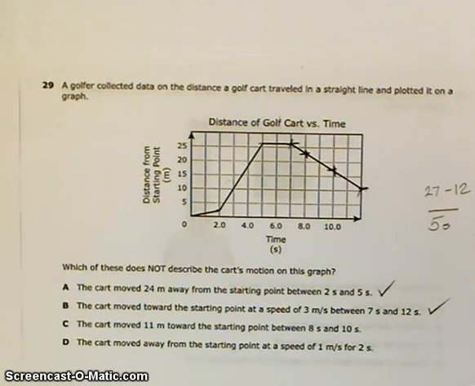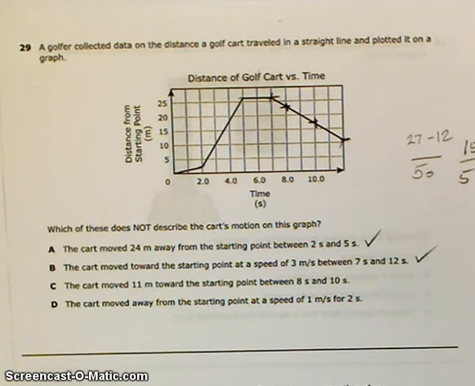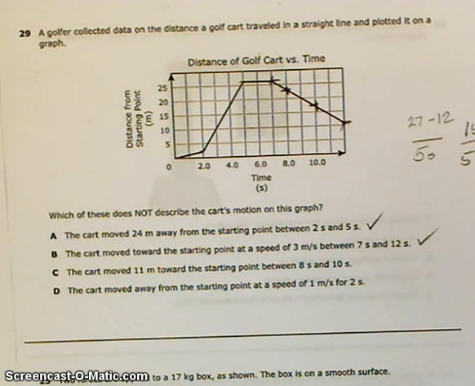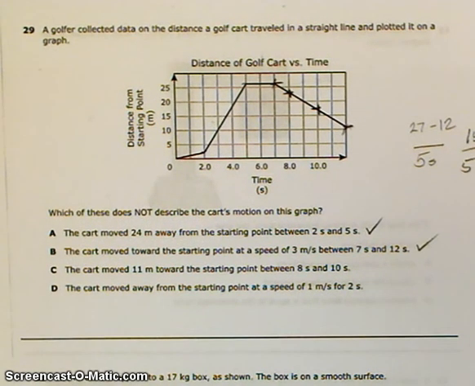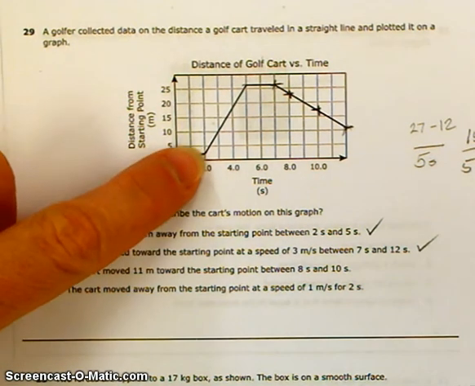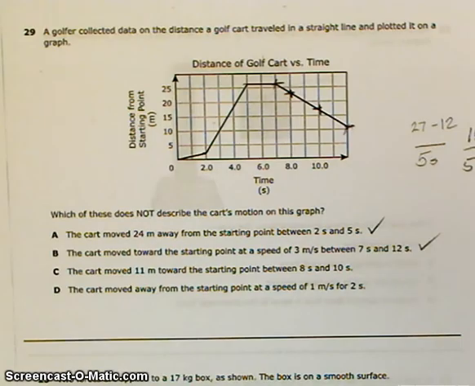Number 29. A golfer collected data on the distance a golf cart traveled in a straight line and plotted it on a graph. Which of these does not describe the cart's motion on this graph? The cart moved 24 meters away from the starting point between 2 and 5 seconds. So between 2 and 5 seconds, is the change in distance about 24? And I would say, yeah, it is.